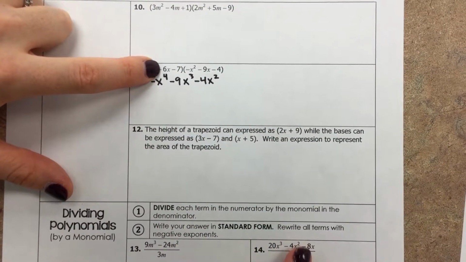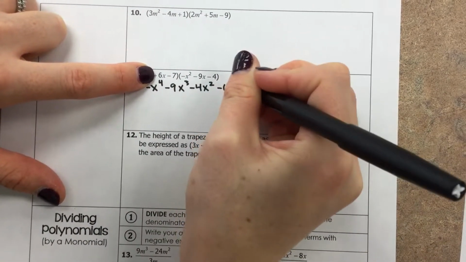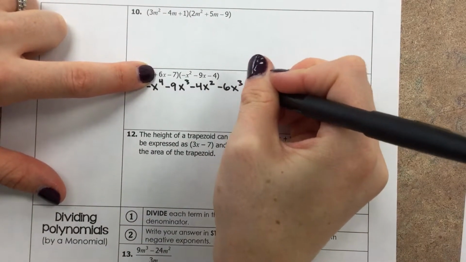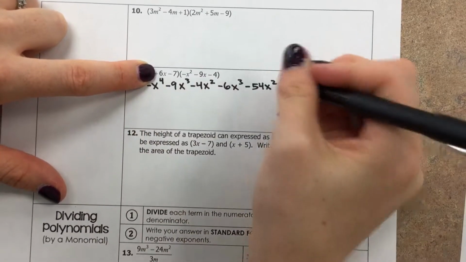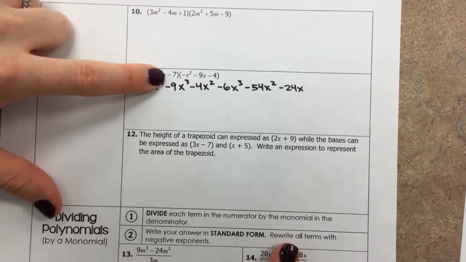So now move to the 6x and distribute that. 6x times negative x squared would be negative 6x to the 3rd. 6x times negative 9x would be negative 54x squared. And 6x times negative 4 would be negative 24x. And then finally move to the negative 7, distribute that.